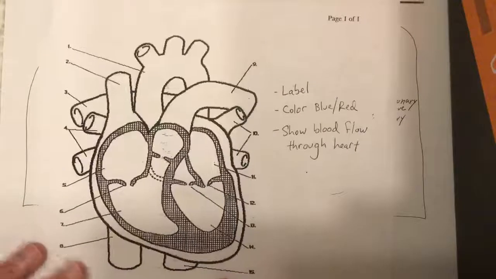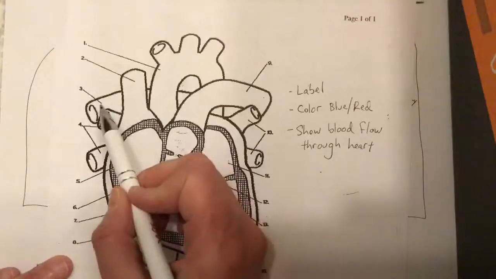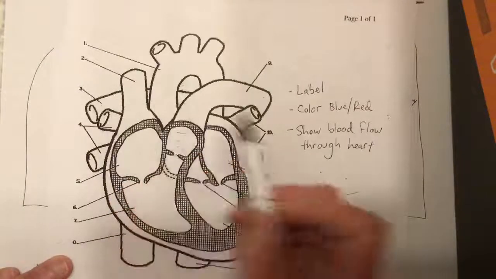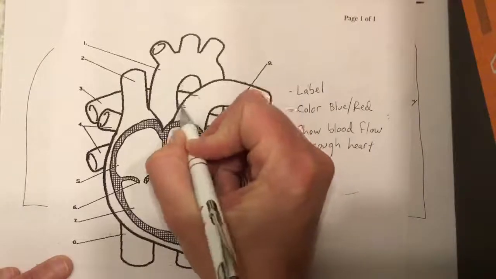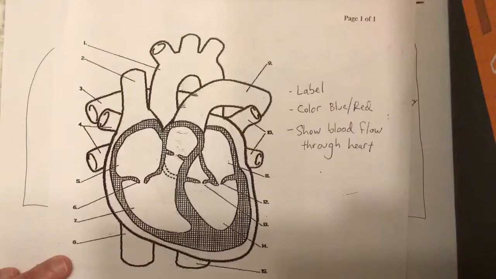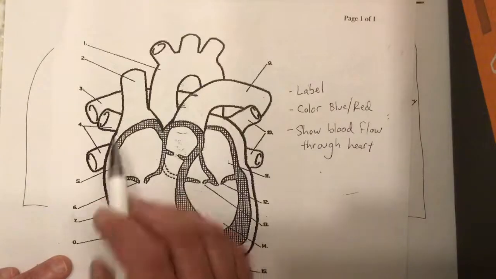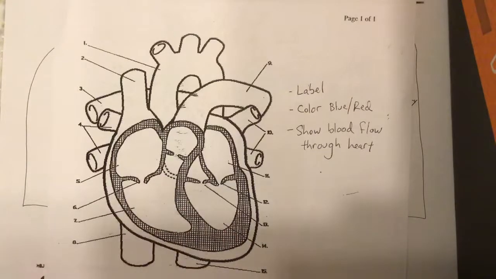One tricky part of this diagram is that structure number 3 and structure number 9 are connected. It's not very obvious. So just keep that in mind when you're labeling this. Good luck.